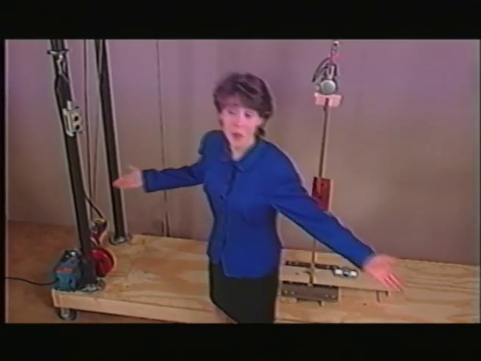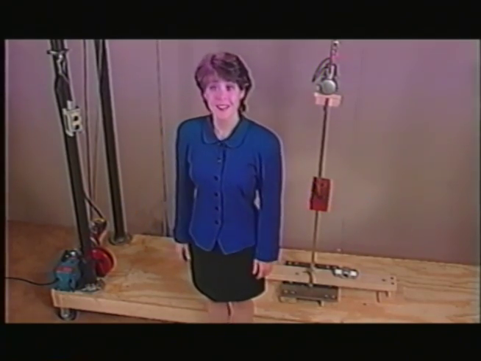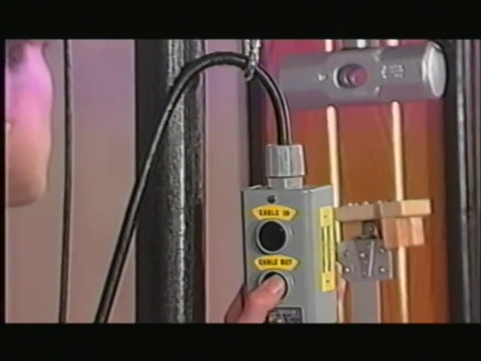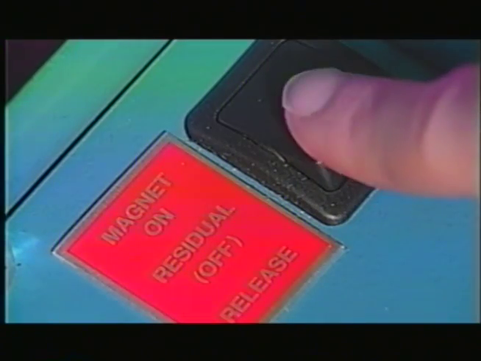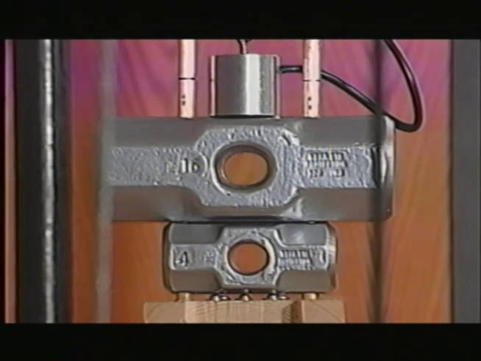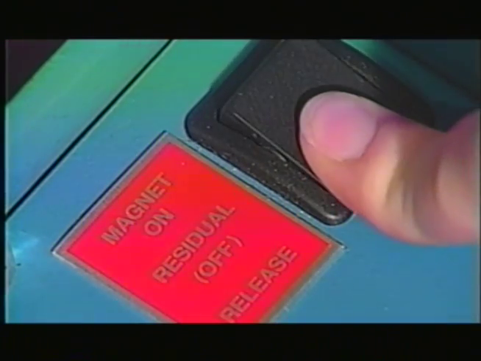Let's go back to the experiment and see how well we predicted the event. First, we will use a 16-pound weight. Pressing the button releases the weight. Note that the bar supports the weight as predicted. Now the same test with the 20 pounds of weight. Again, pressing the button.